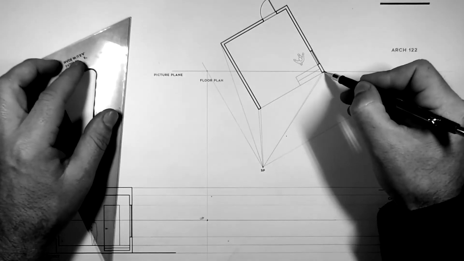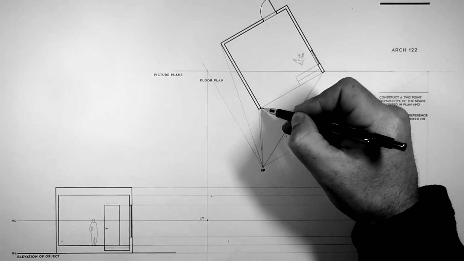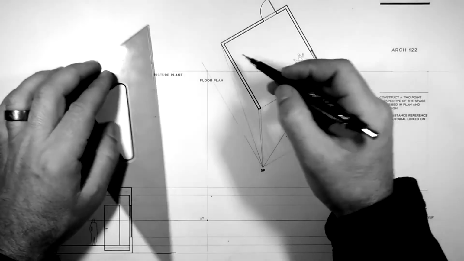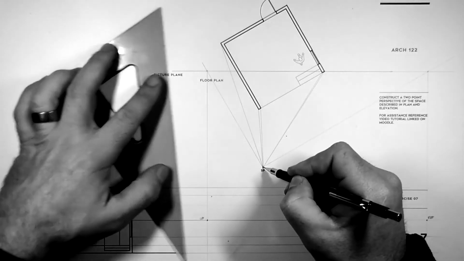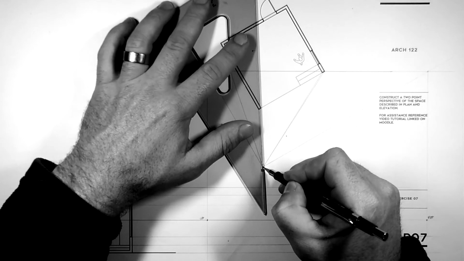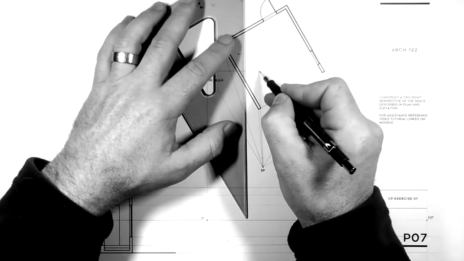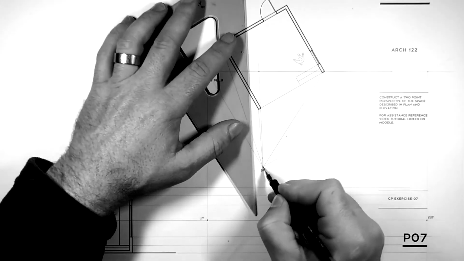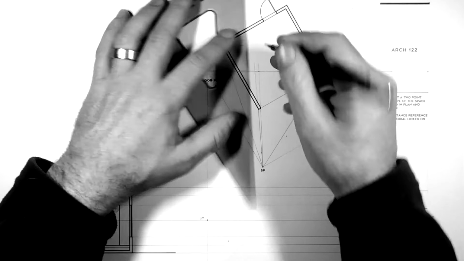So at each one of those spots where those lines cross the picture plane, which, keep in mind, I didn't draw these far enough. So when we go from the station point through that point that we want, we have to send the line all the way to the picture plane. So we're trying to locate that intersection right there. And on this one, we'll have to extend it on up to the picture plane.